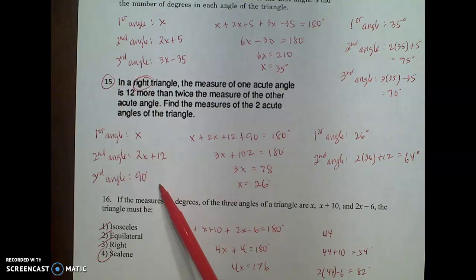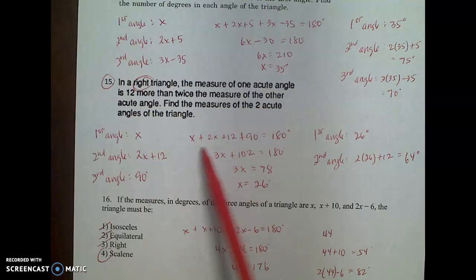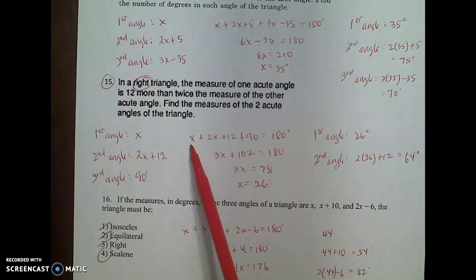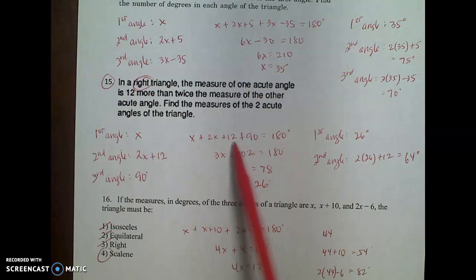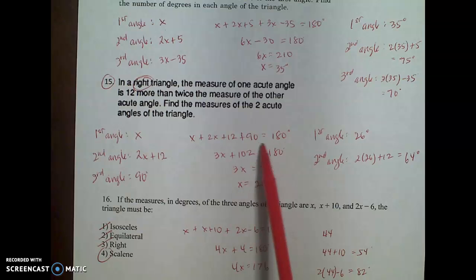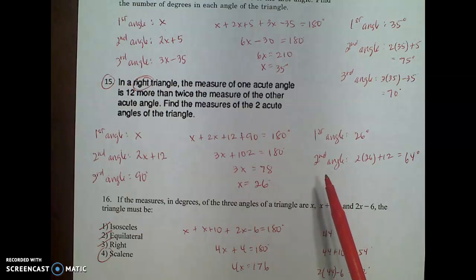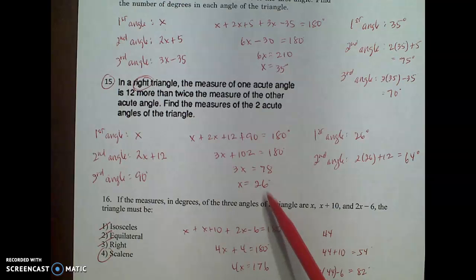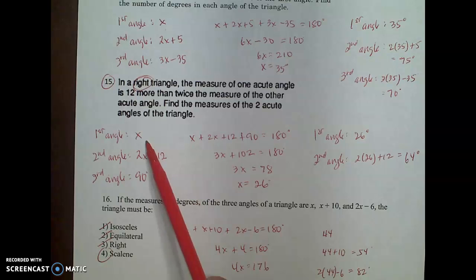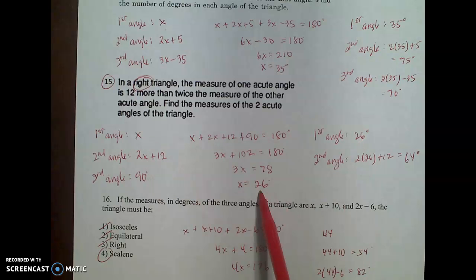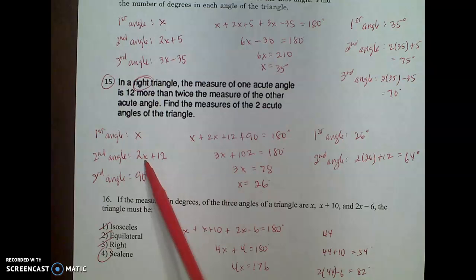So here are expressions and values of the angles of our triangle. So again, we're setting up an equation where we take each of those angle measurements, adding up together, and setting it equal to 180 degrees. Okay, you solve for x, get x is 26. So the first angle is 26. Take 26, plug it in for x, and we get our second angle is equal to 64.